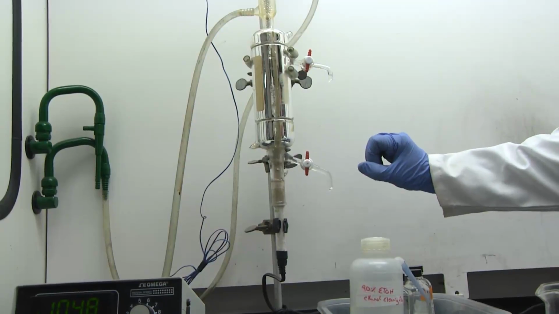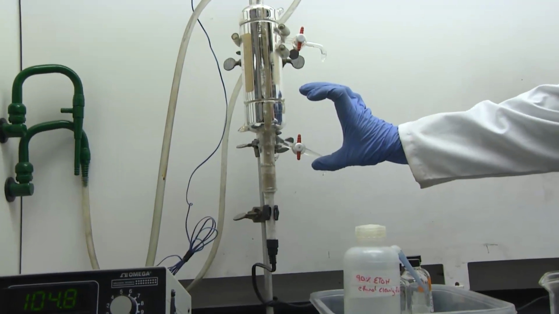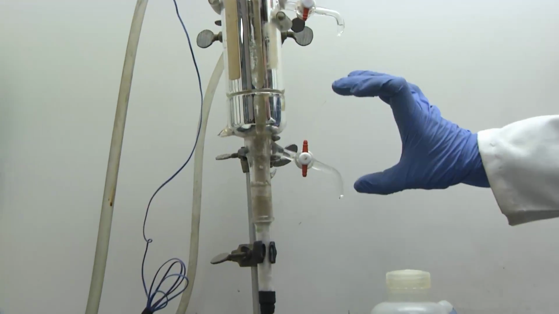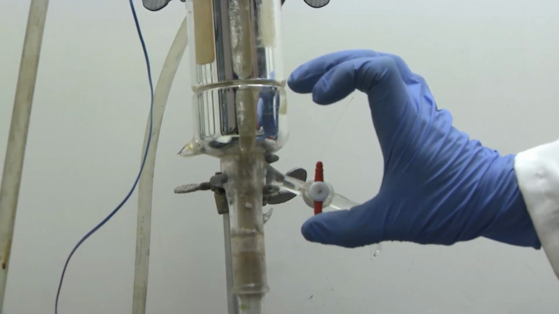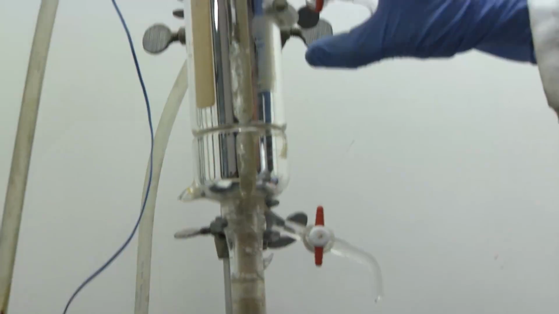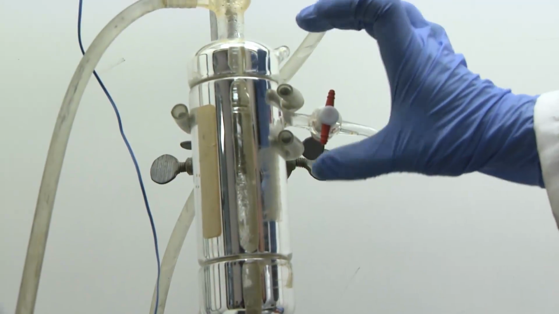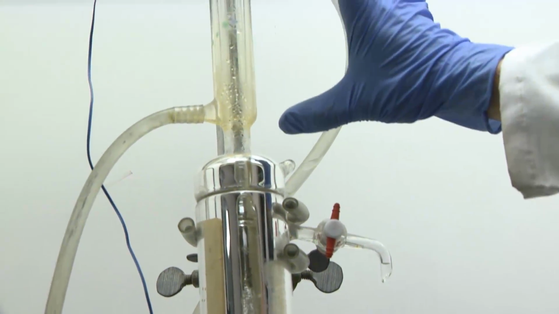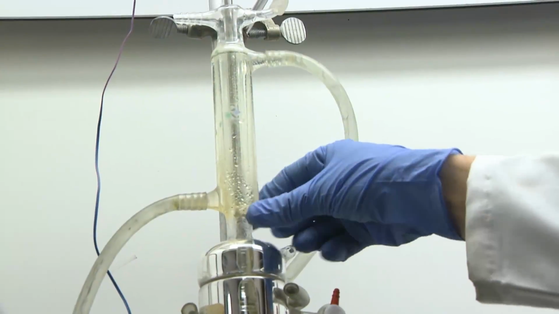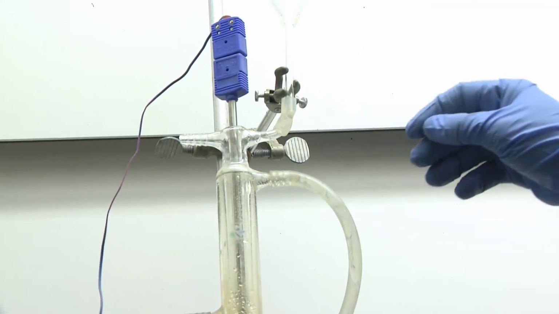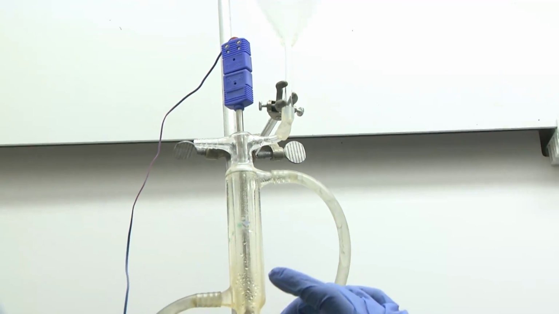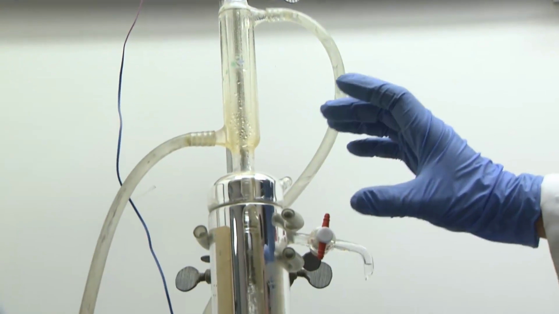Now we have a sample of pure water, which is boiling at approximately 100 degrees Celsius. As you can see, we've established an equilibrium between the liquid and the vapor section of the apparatus. And the condenser is working. As you can see, there's condensation on the inside of the vessel, leaving our sample port fairly open to the atmosphere, which allows us to maintain our pressure without building up.